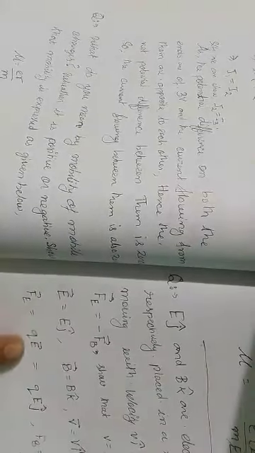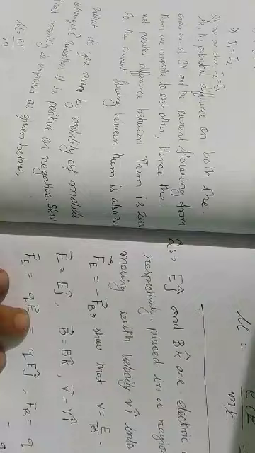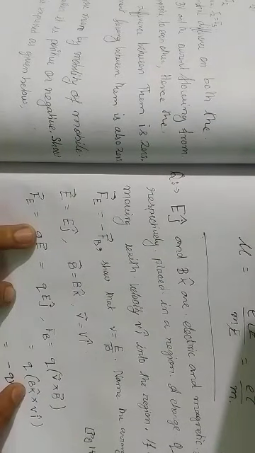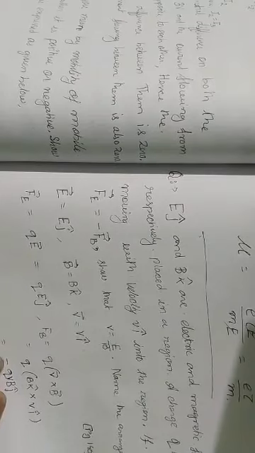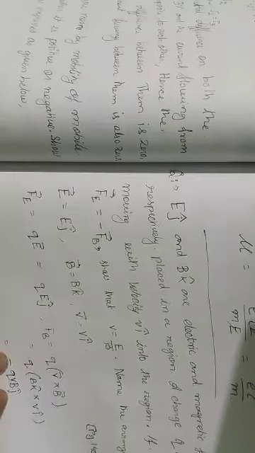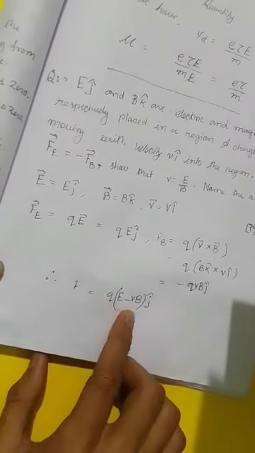So F_E is equal to Q into E, and QE means EJ unit vector. F_B is equal to Q V cross B, the Lorentz force. So we can write V is Vi and B is BK. i cross k will be equal to minus of j. i cross k is equal to minus of j. So we get minus QVBJ. So we can represent it by writing F is equal to QE minus VB j.